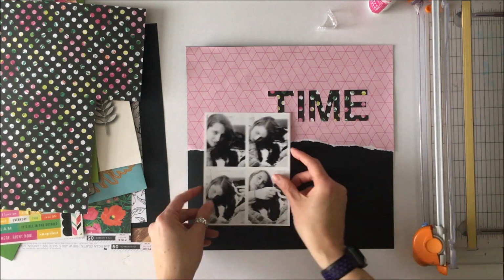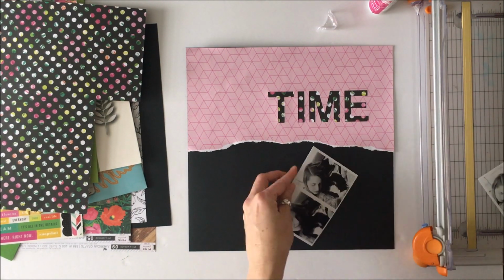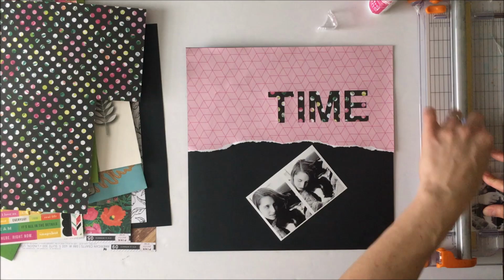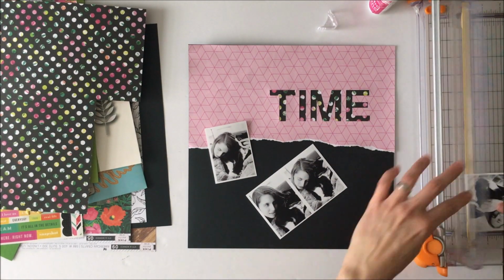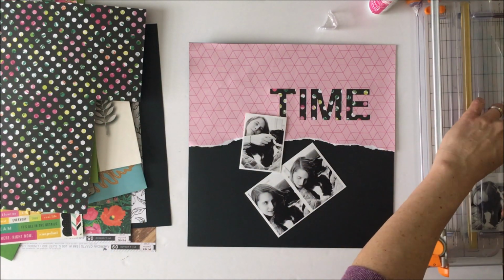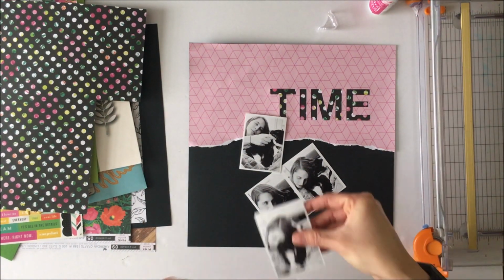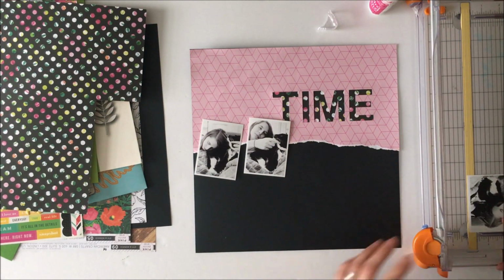So this is where I decide I didn't leave myself enough room between the title and that left-hand side of the page to leave this as a photo collage. So easy to get around that. I'm going to cut them apart and just use them as smaller photos. And they're going to go across the page rather than down the page on the left-hand side, which is fine.